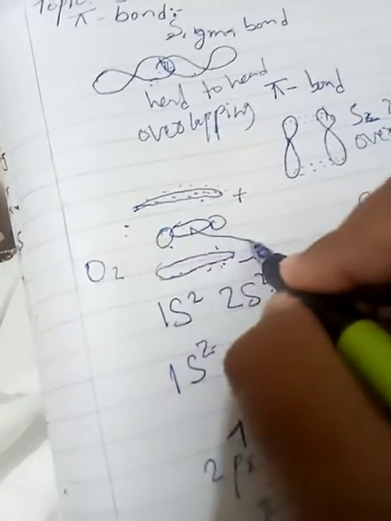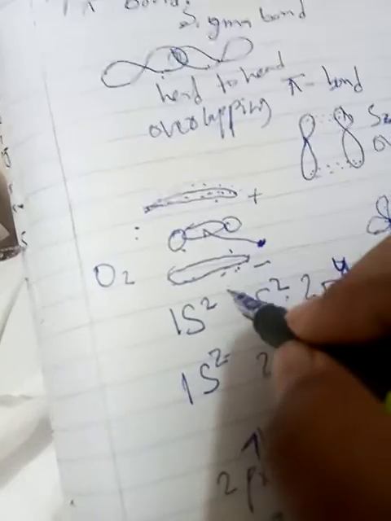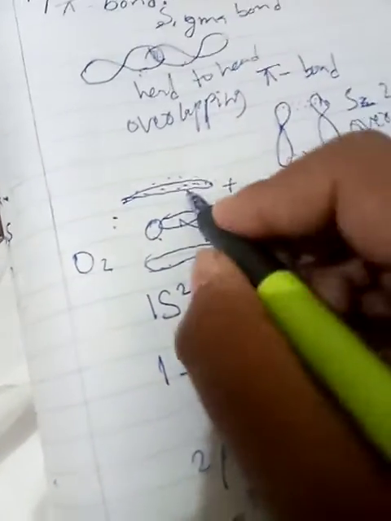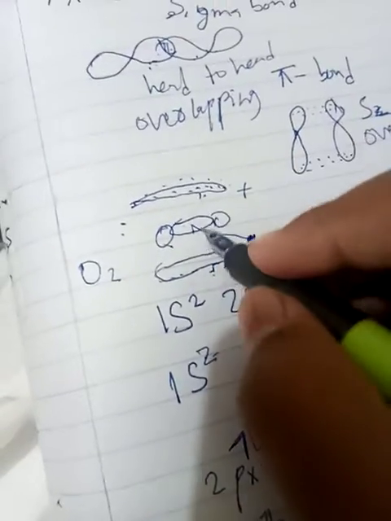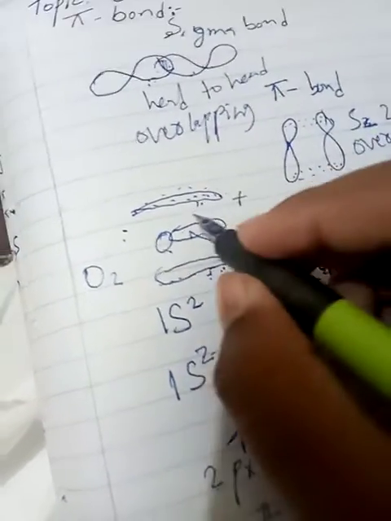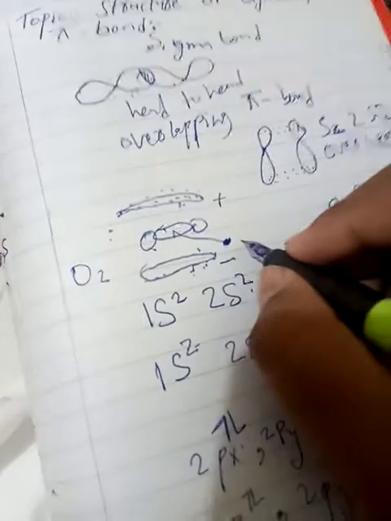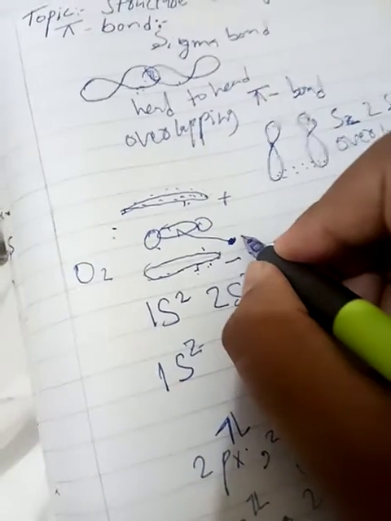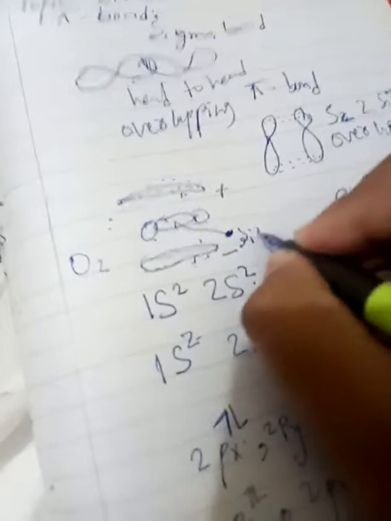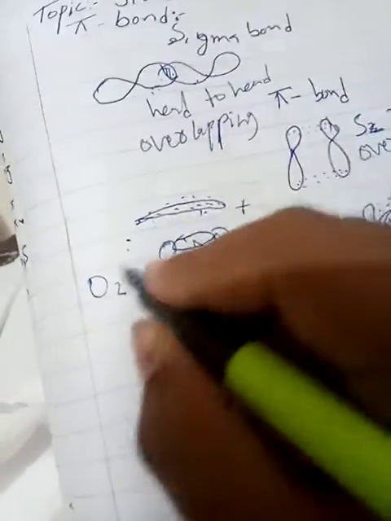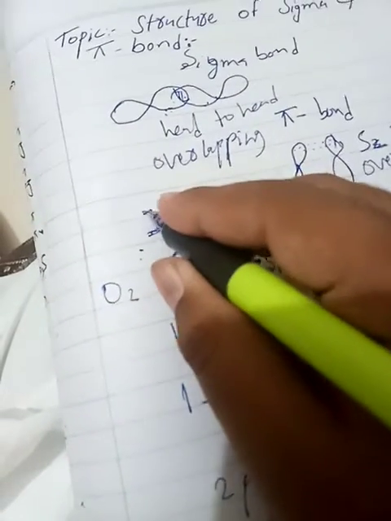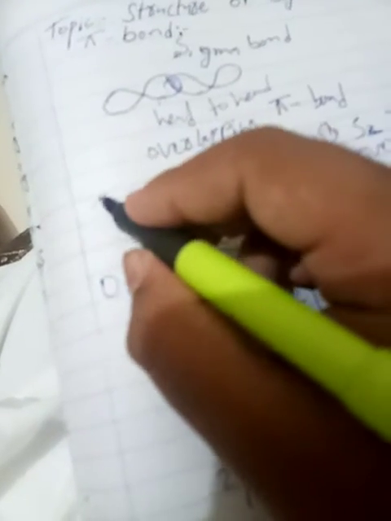This one is the sigma bond. The pi bond exists above and below the molecule, and the sigma bond is held between the atoms of the oxygen molecule. So that is sigma and that is pi. This is a simple structure of sigma and pi bonds.